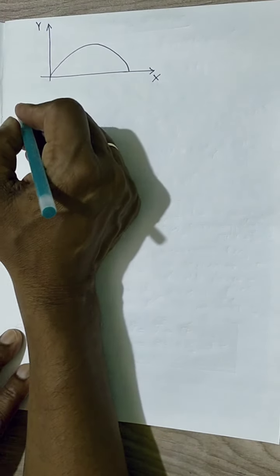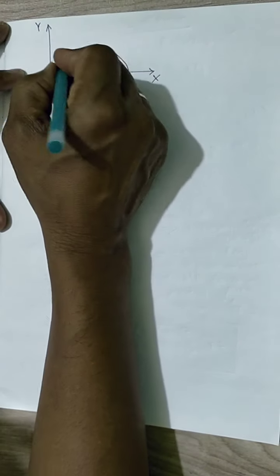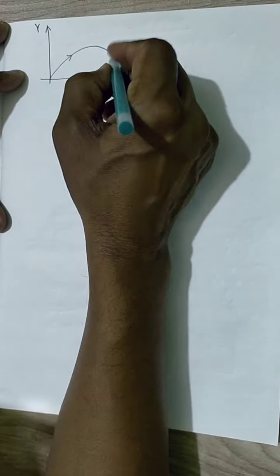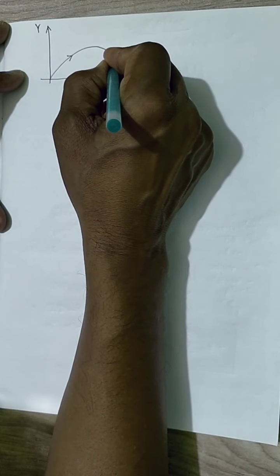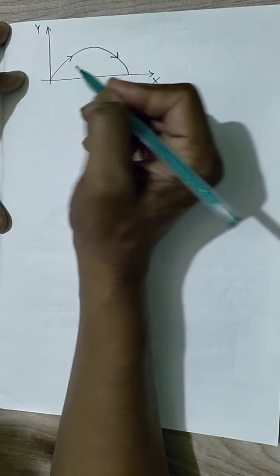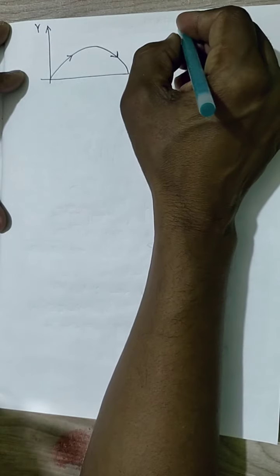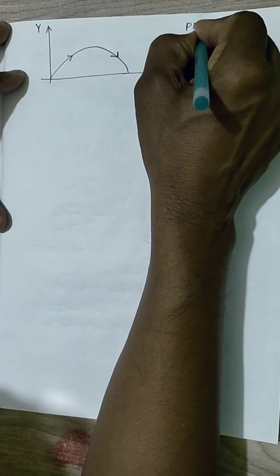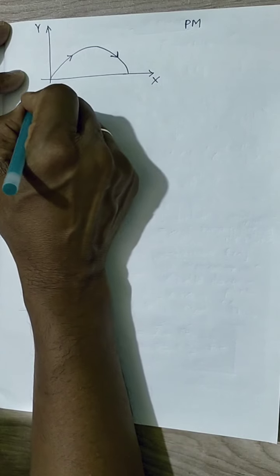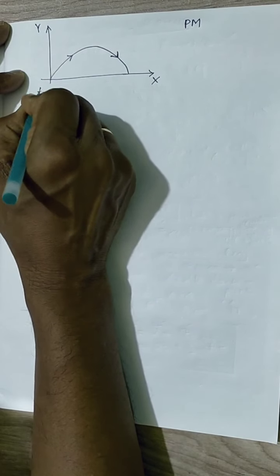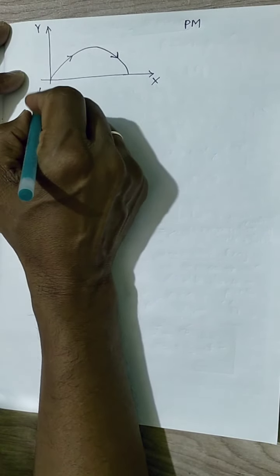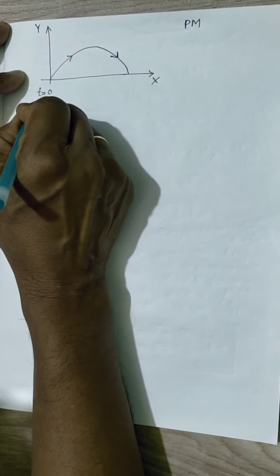Let's say an object is thrown, it becomes a projectile and its motion becomes projectile motion. At t equal to 0, let it be at the origin.